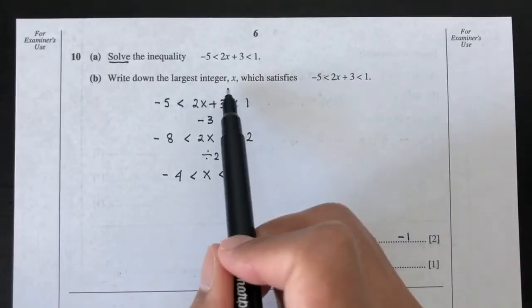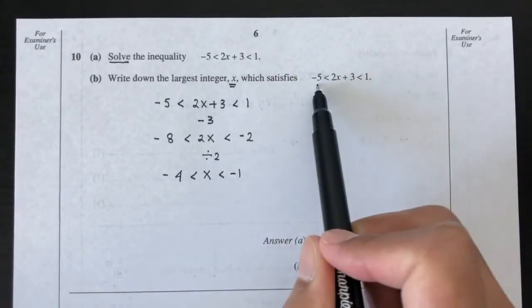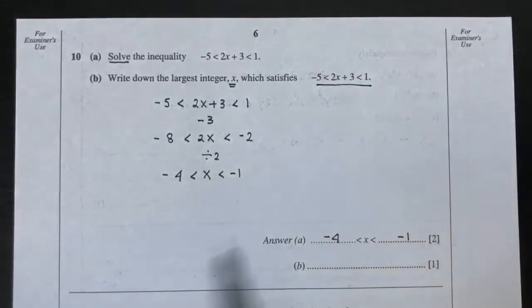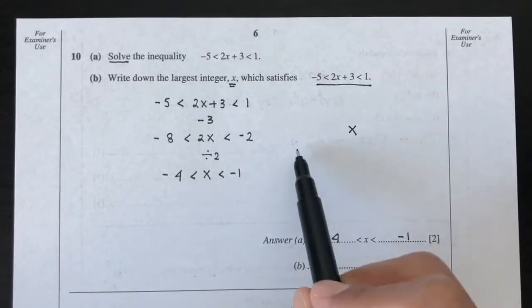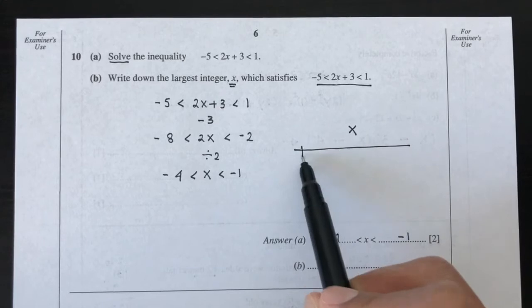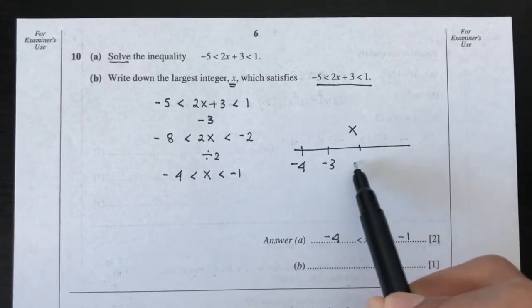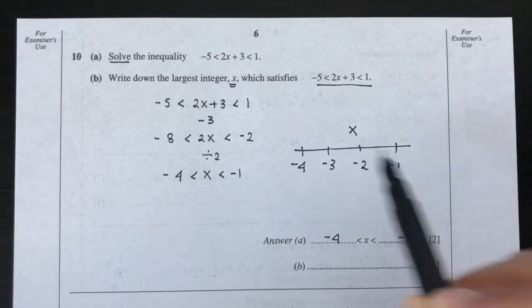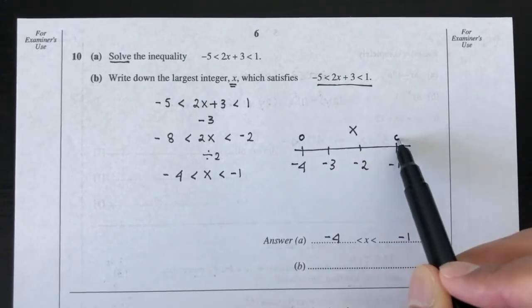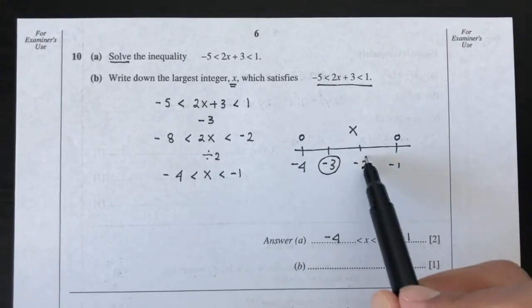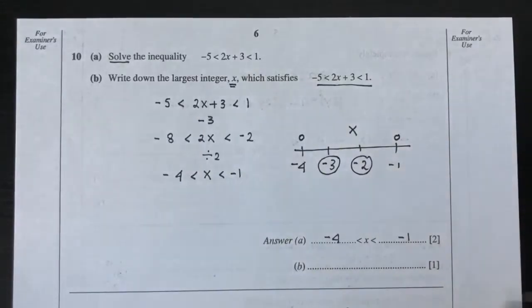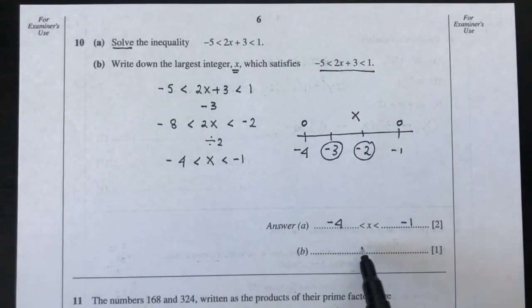Now write down the largest integer x which satisfies this equation. So same equation. As you can see, x is between minus 4 and minus 1, so we have minus 3, minus 2, and minus 1. But these two are not inclusive, so only these two are inclusive. So what is the largest integer x? It will be minus 2.